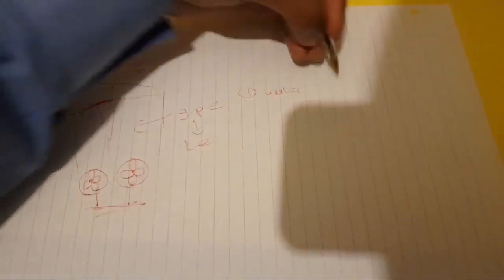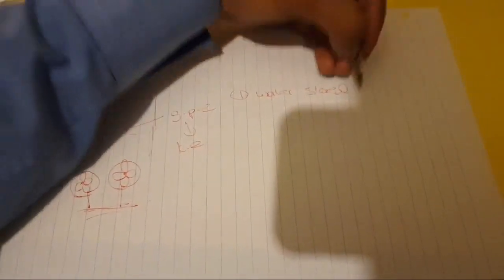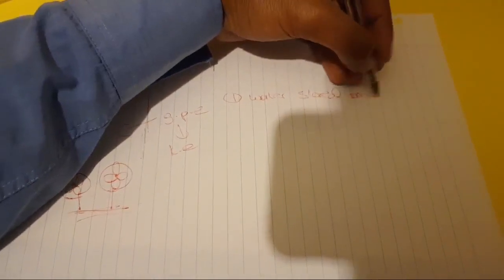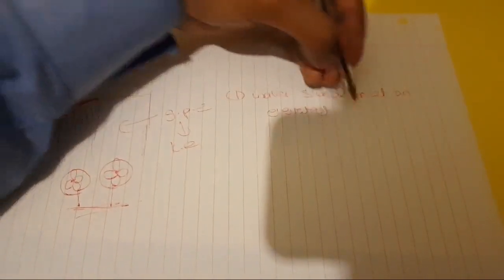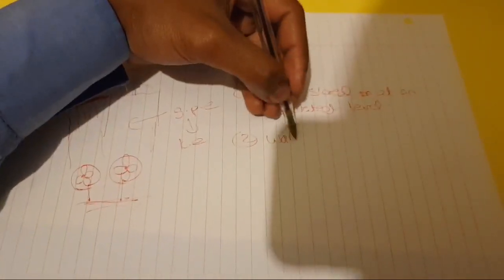So let me just actually write it. So water stored at an elevated level. It's very important to elevate, otherwise it doesn't work. And then water is released.